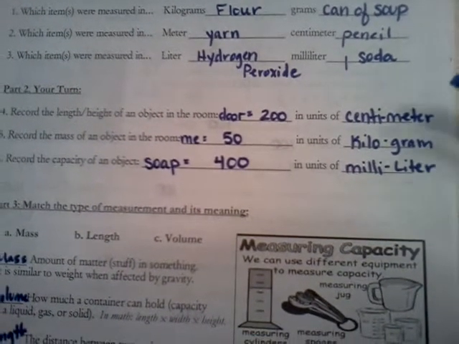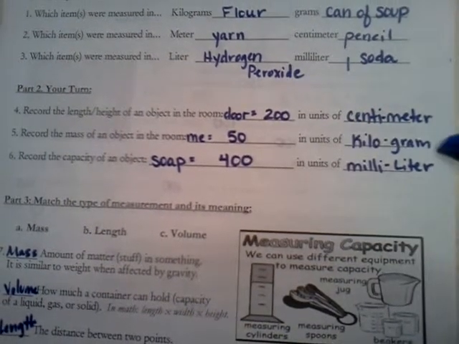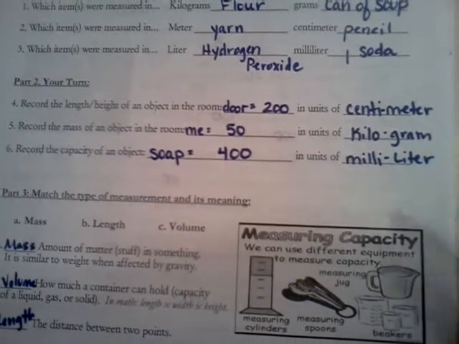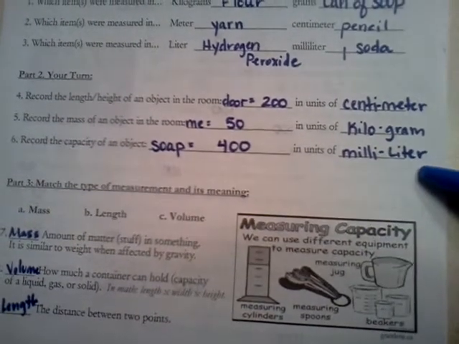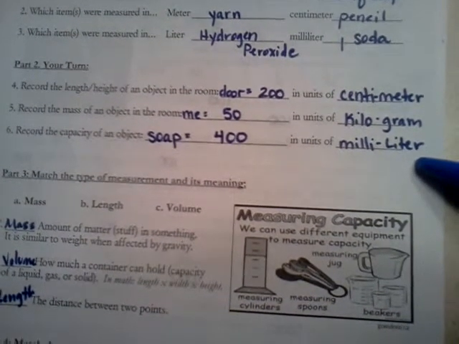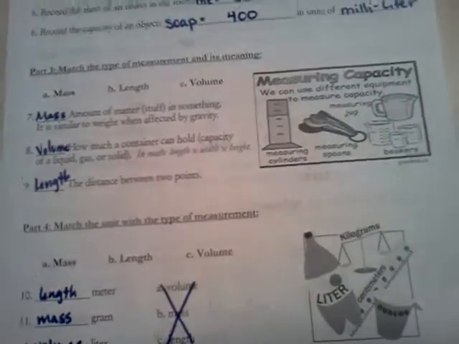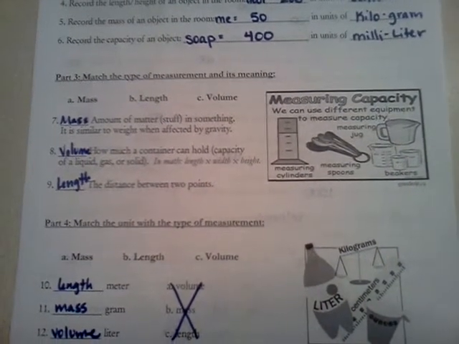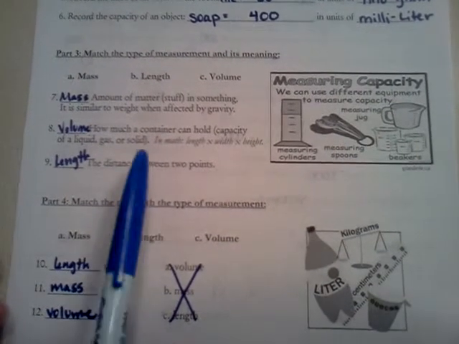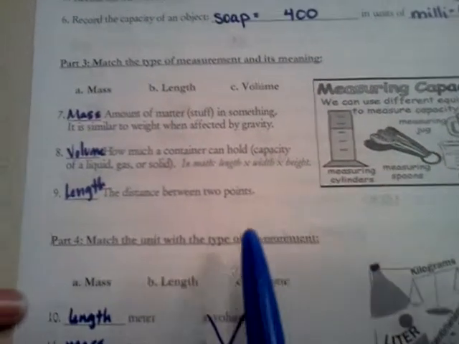If you measured yourself, you might be like 50 kilograms. And soap in the containers around the lab stations might be about 400 milliliters. So you just had to go and measure different objects and decide what units to use. There's no real right or wrong answer here. It's just more experimenting.